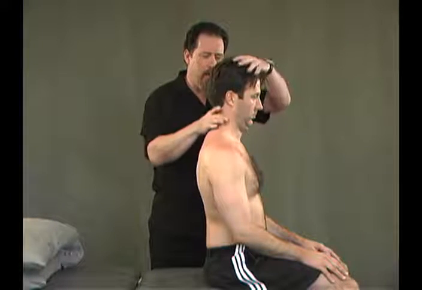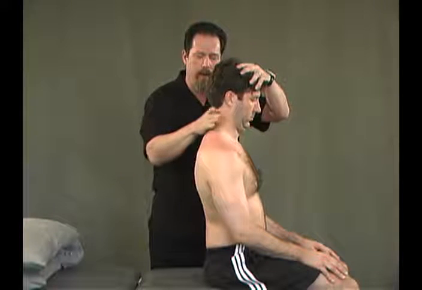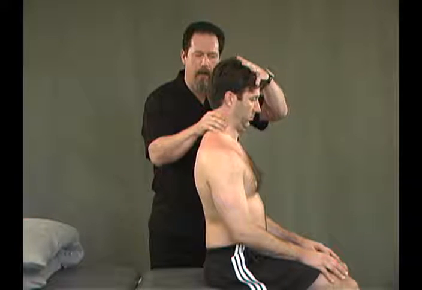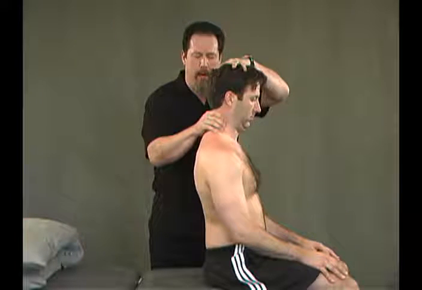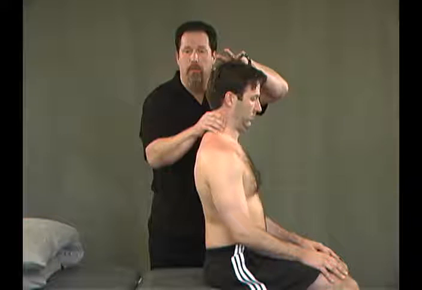We again do a bit of overpressure. Again, I'm giving him support in the lower neck, hand pressure a little bit to give overpressure. And again, at that point, bring him slightly out so that you can bring in some resistance to that.